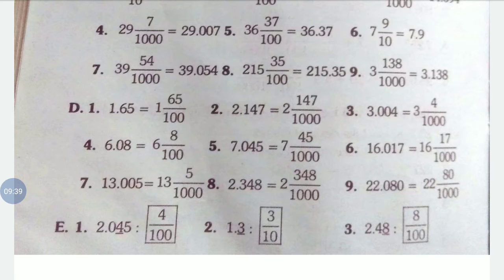Then the E question: write the place value of the underlined digit. You have to write the place value. This we have seen, as we have been writing the place value in our previous lessons also.